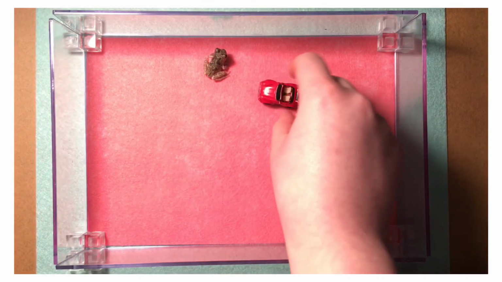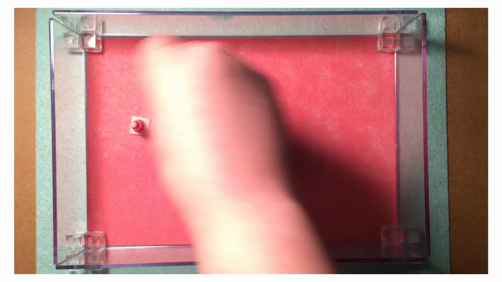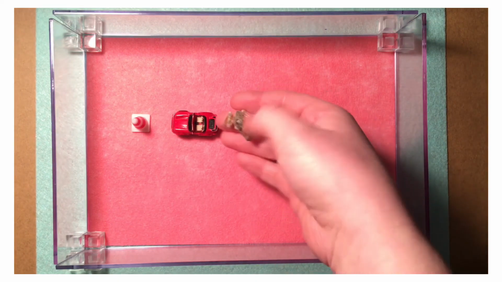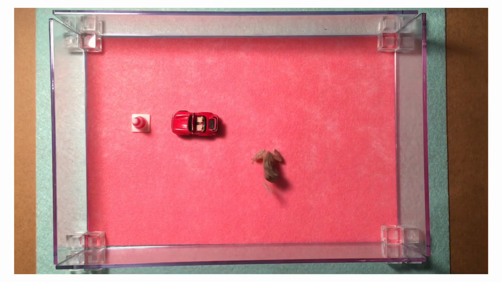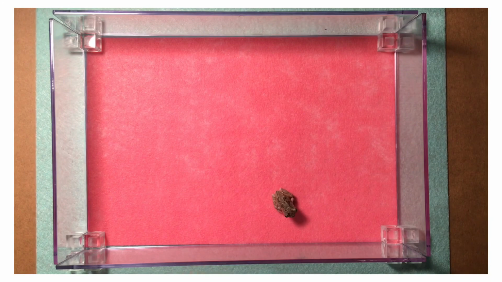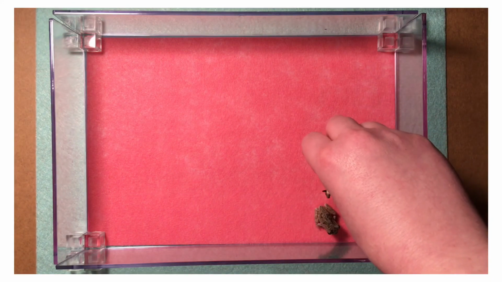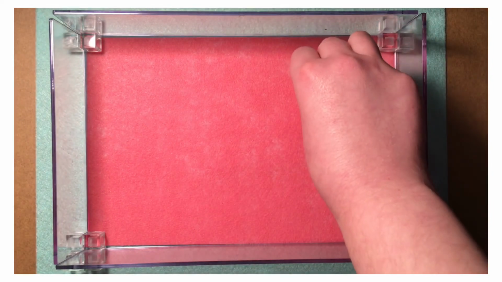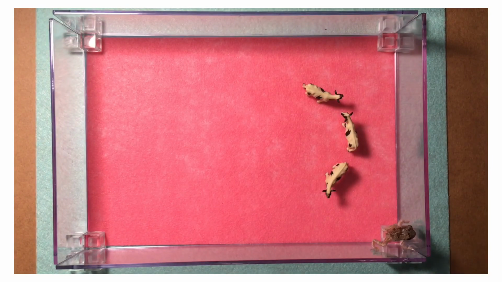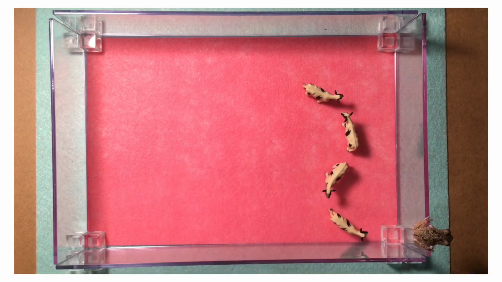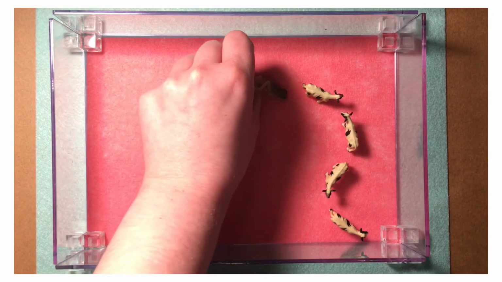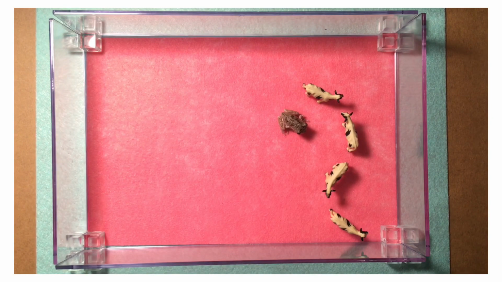Oh, little fun. Oh. Or what about you got some cow friends.